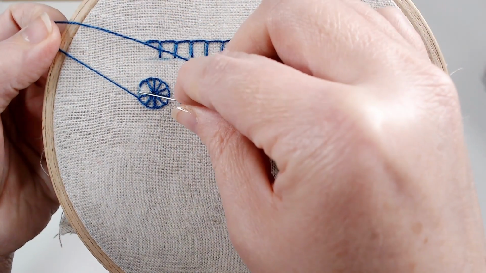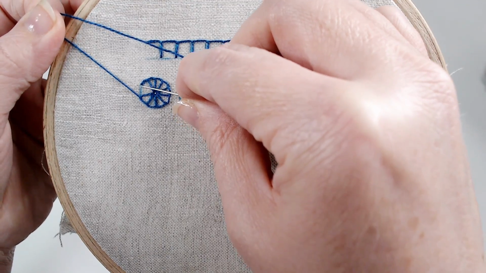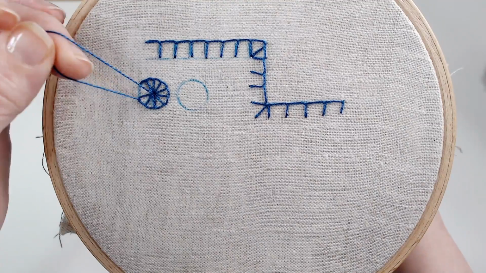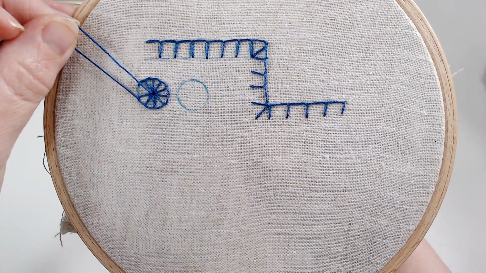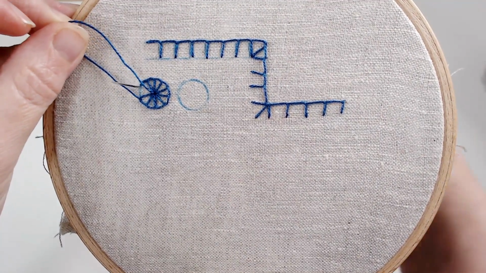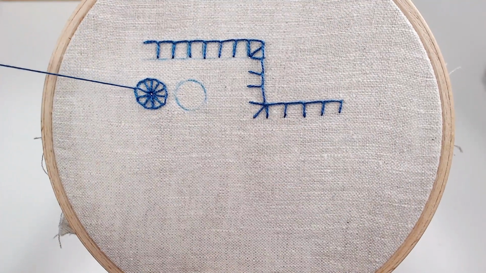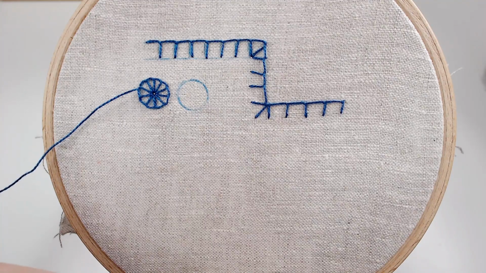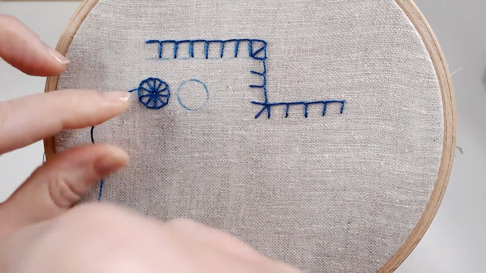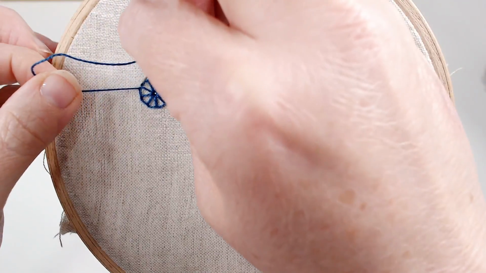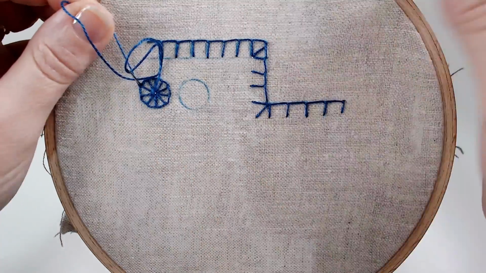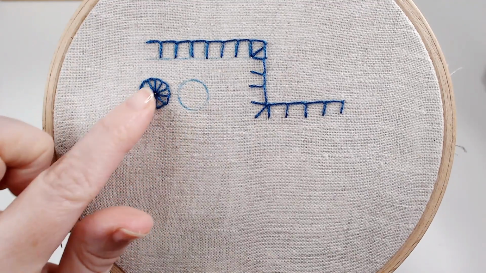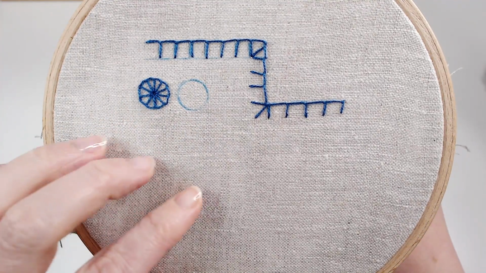And when you get back towards the beginning, you need to make sure that you've got roughly a stitch length left between your previous stitch and your starting point. You're going to come up on the edge of the circle like that, and just like before, we're going to hop over that point and go back down through the fabric, and we can finish off on the back. So that is a blanket stitch eyelet.